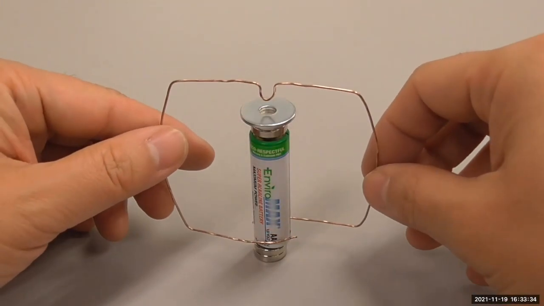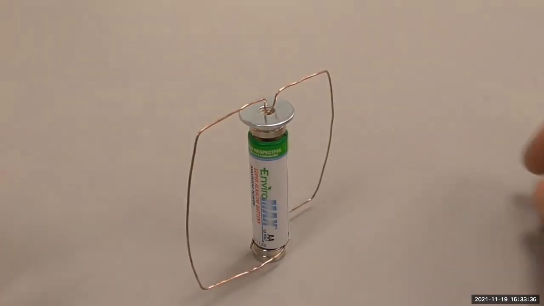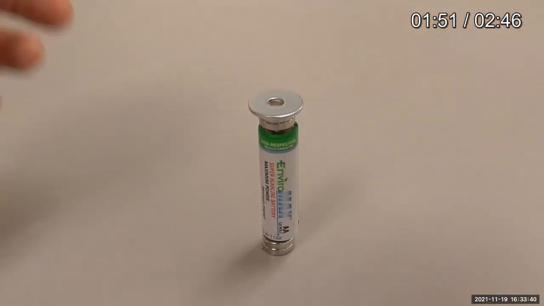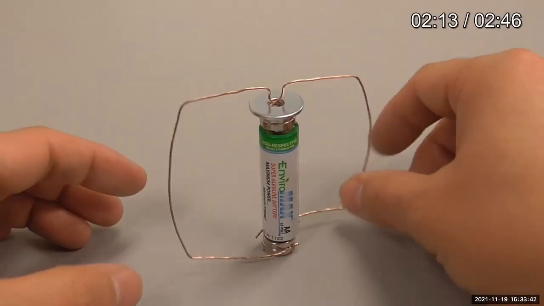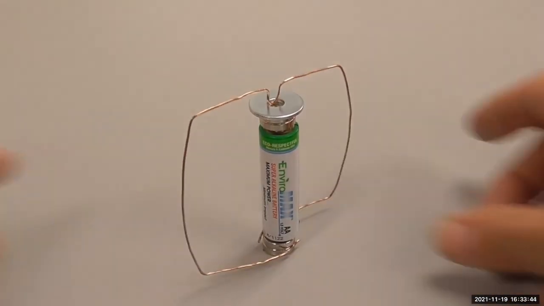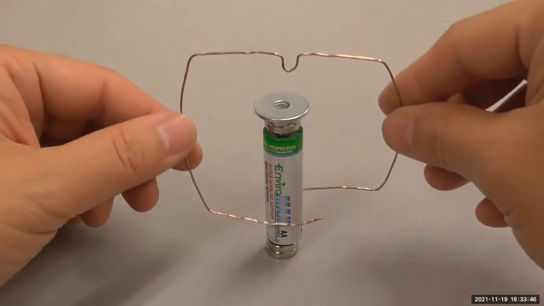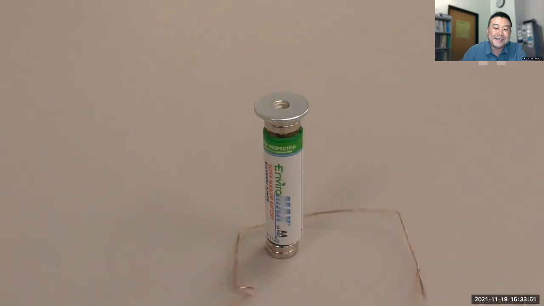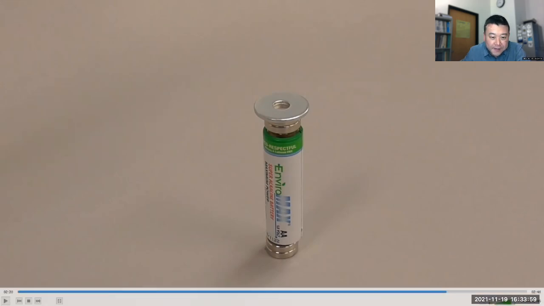Let me just check this one. Yeah, okay, skip ahead. Maybe that one. Oh yeah, that's the one. I mean, it's not mechanically super stable, so eventually it pops off.